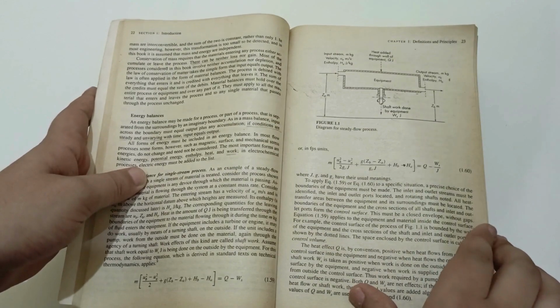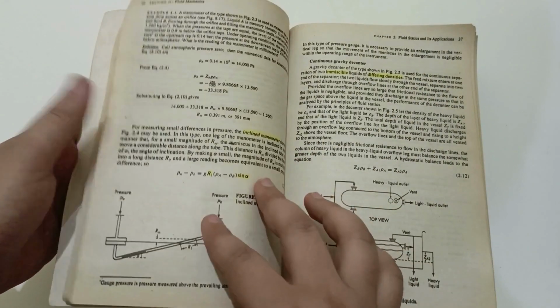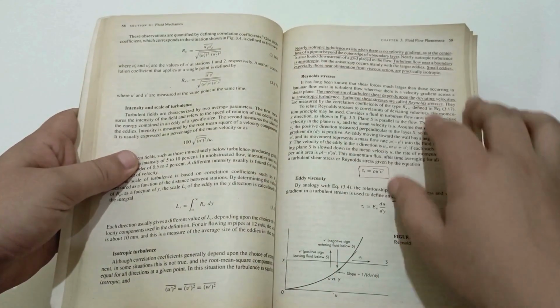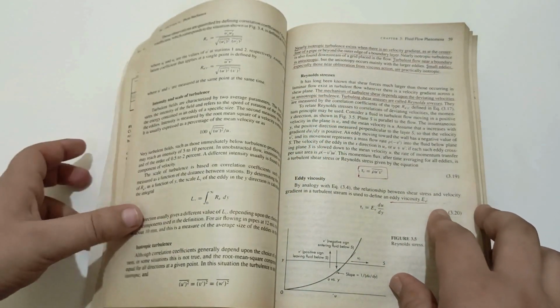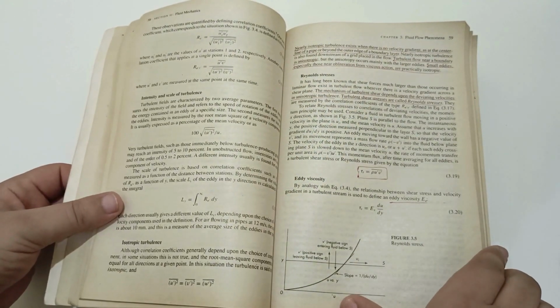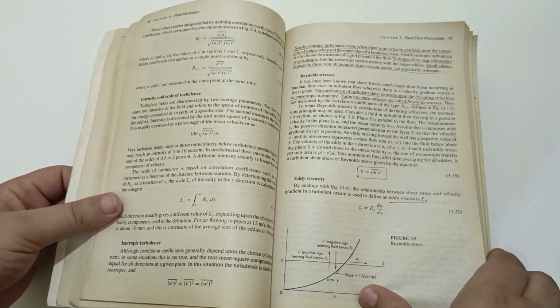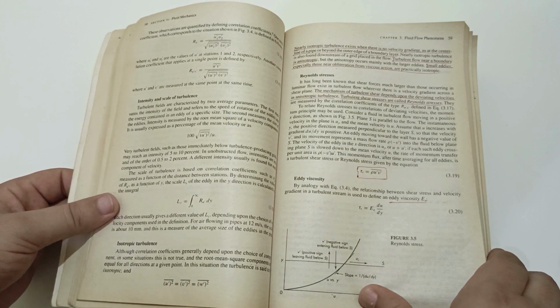And the third strength is clear explanation. The book has a very clear explanation, and I have read this in my undergraduate studies. The authors are known for their ability to explain complex topics clearly and concisely, making the book accessible to readers with varying levels of expertise.